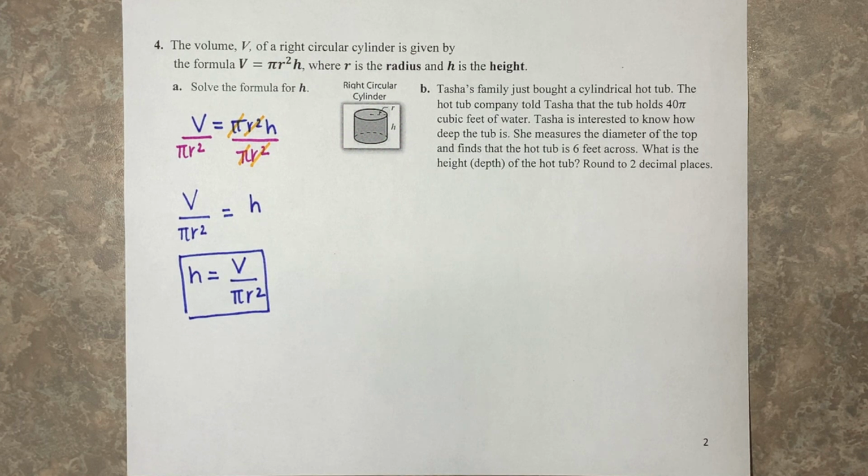Tasha's family just bought a cylindrical hot tub. The hot tub company told Tasha that the tub holds 40 pi cubic feet of water. Tasha is interested to know how deep the tub is. She measures the diameter of the top and finds that the hot tub is 6 feet across. What is the height, in other words, the depth of the hot tub? Round to 2 decimal places.